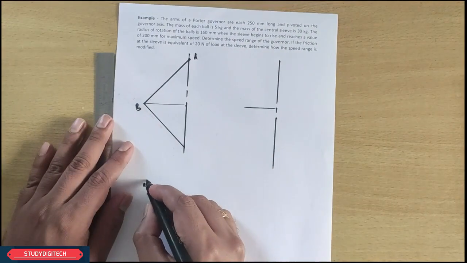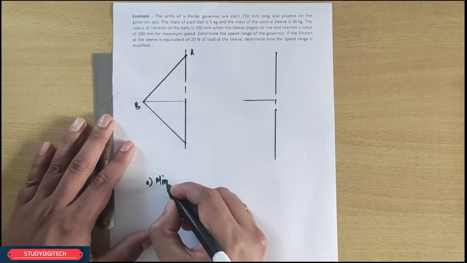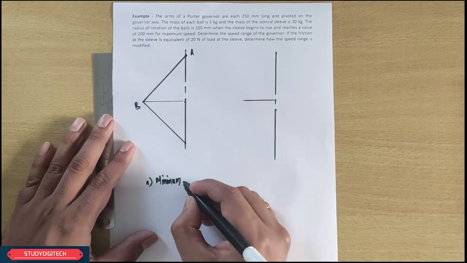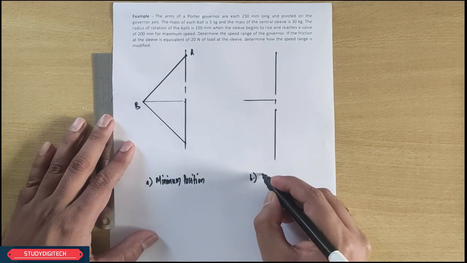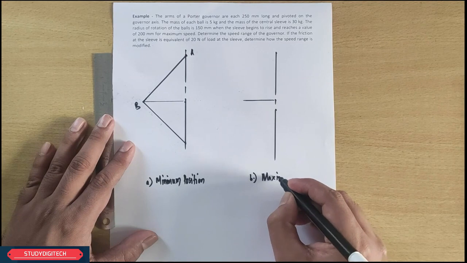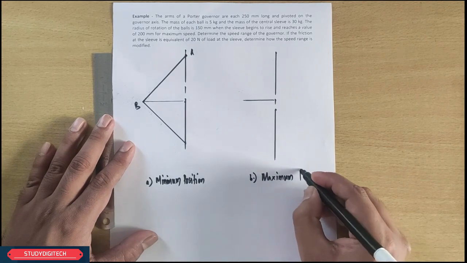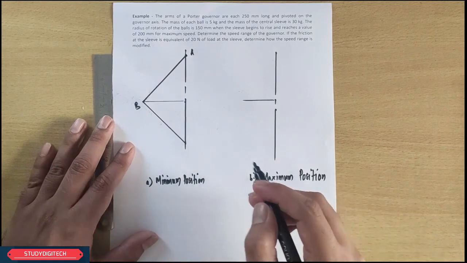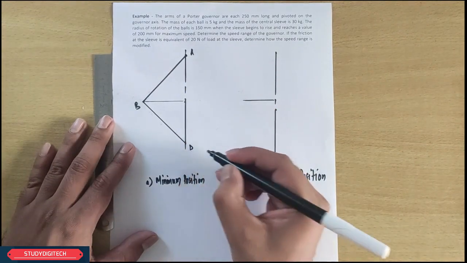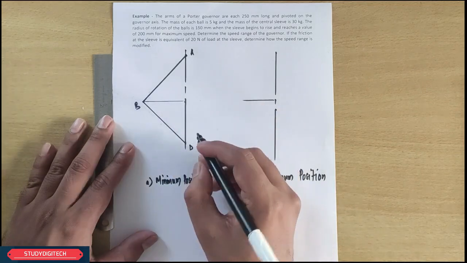First we are going to draw for minimum position and then for maximum position. So A, B, D for minimum position.